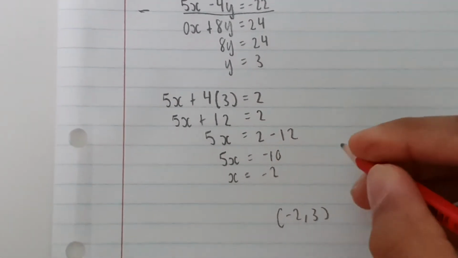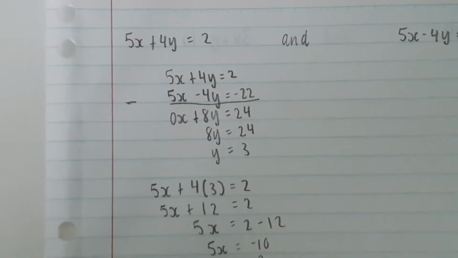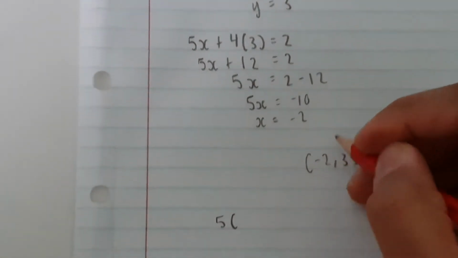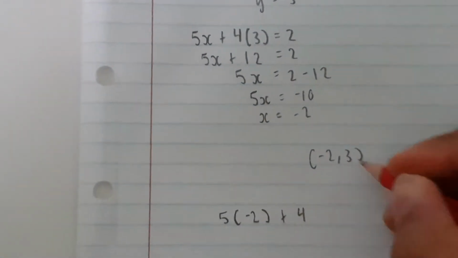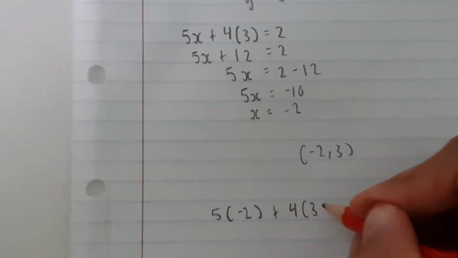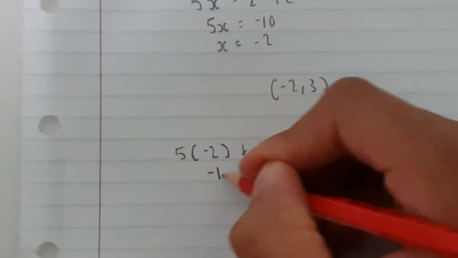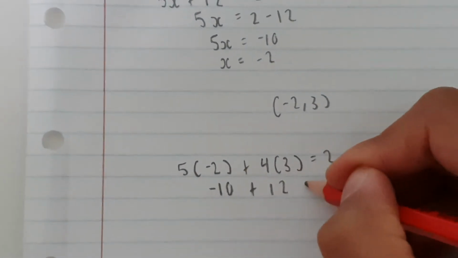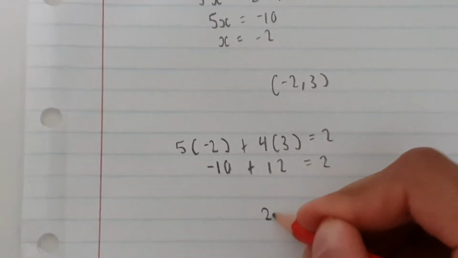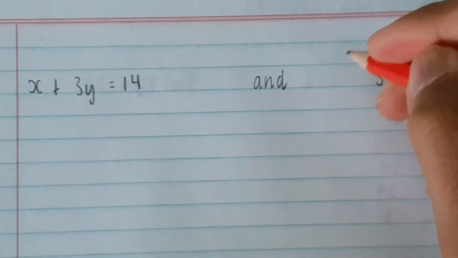So now we can check this answer by substituting this into this equation. So 5, we know that x is equal to negative 2, plus 4, y is equal to 3, equal to 2. So 5 times negative 2 is equal to negative 10, plus 4 times 3 is 12, and that is equal to 2.